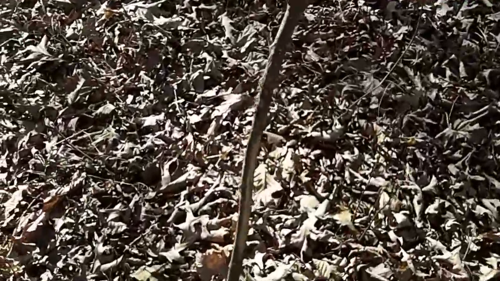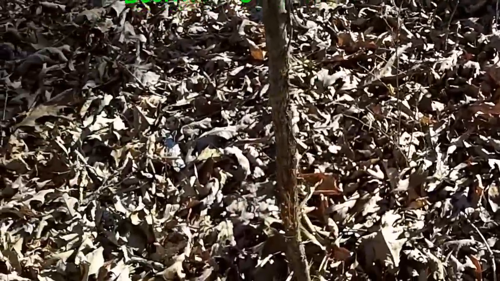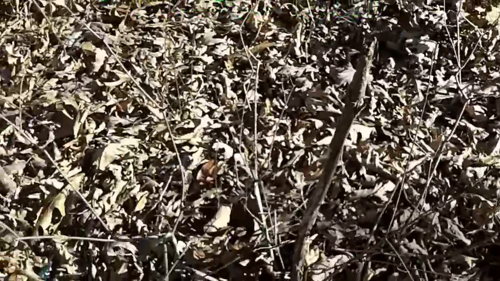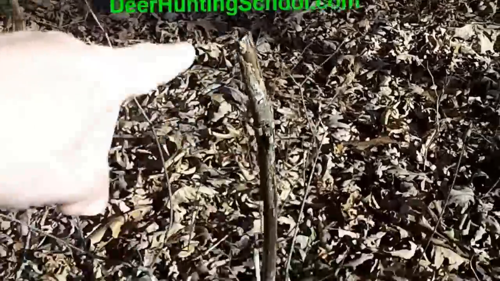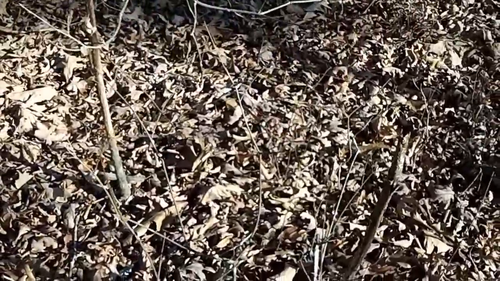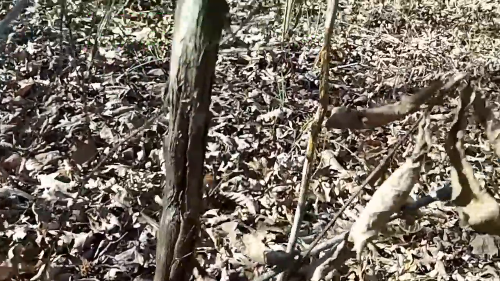Fifteen yards this way, you've got two rubs from this year. Okay, there's a rub right there from this year. Five yards this way, two rubs from this year. There's a rub there from this year. There's a rub here from this year. Here's a rub from last year where he actually broke the tree. He broke this tree off last year, rubbing it. You see here, he broke the tree off last year, rubbing it. Same thing. Here's a rub last year right here.